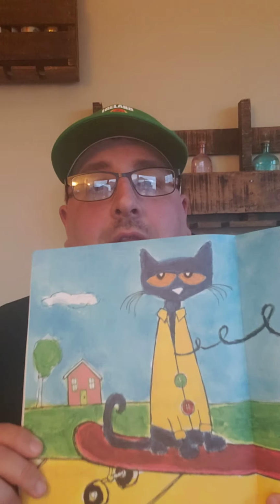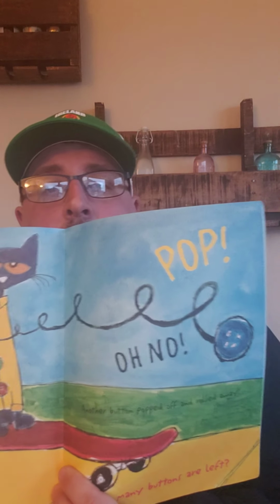Pop! Oh no! Another button popped off and rolled away. How many buttons are left? 2. 3 minus 1 equals 2. There's that number sentence. Did Pete cry? Goodness no. Buttons come and buttons go.